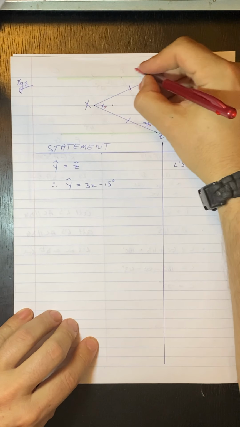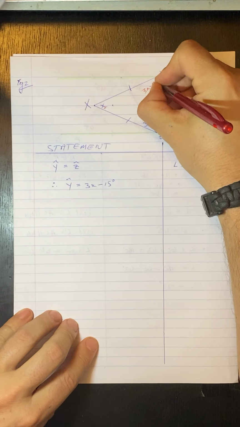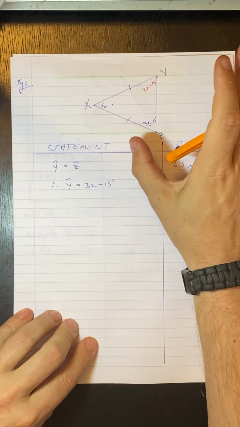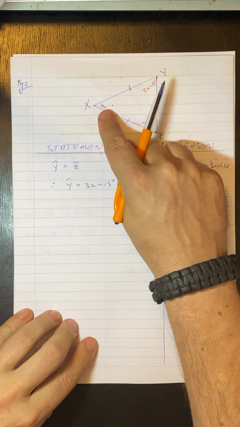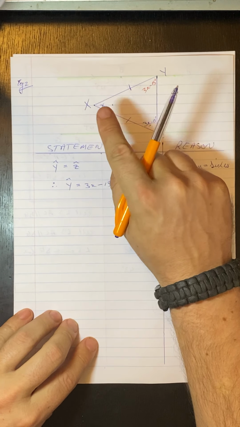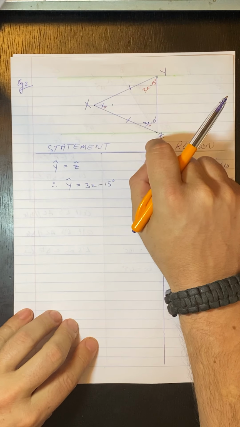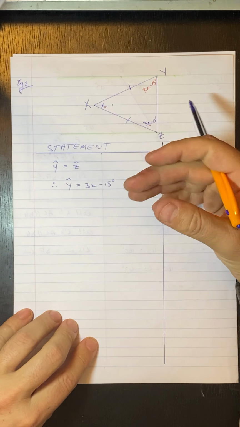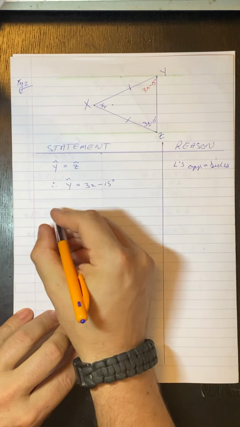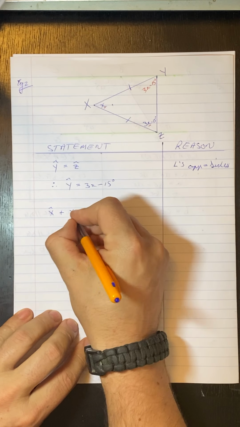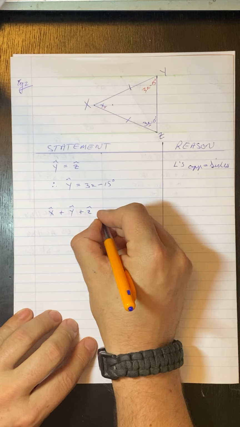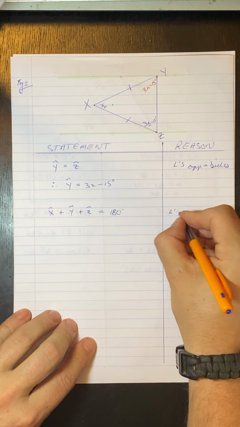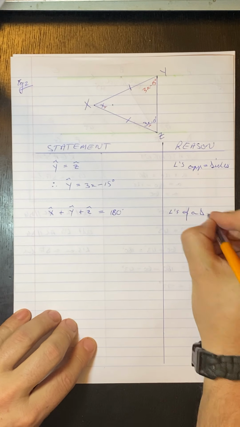Okay, so we've worked this out to be 3x minus 15. Now, we have all three angles. Forget that they're in terms of x, it still means that we have them. Okay, I can use angles in a triangle now to find this out, because I can add that to that to that, set it equal to 180, get an equation, and solve. So that's what I'm going to say here. I'm going to say that angle x plus angle y plus angle z will be equal to 180 degrees, and my reason for that is angles of a triangle.